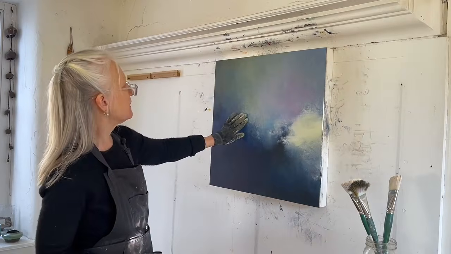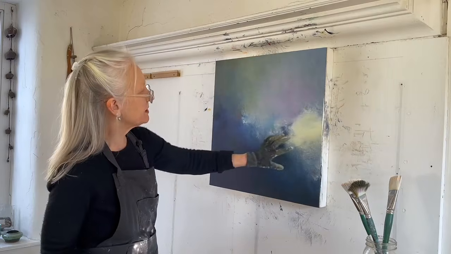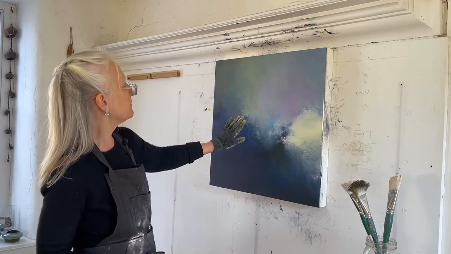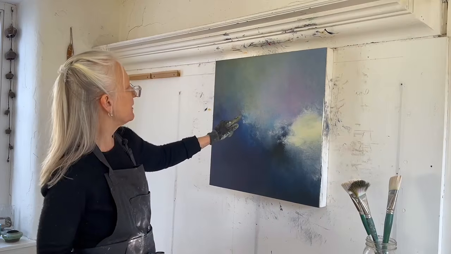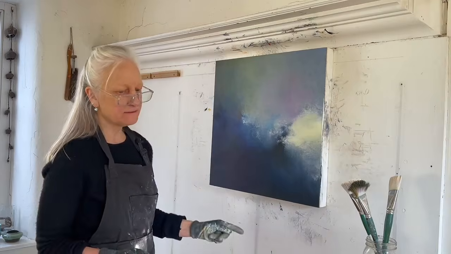If I cover this up, this white shape or light yellow shape becomes way too dominant in the whole piece. So this is a crucial element, and I'm just going to travel it a little bit more.